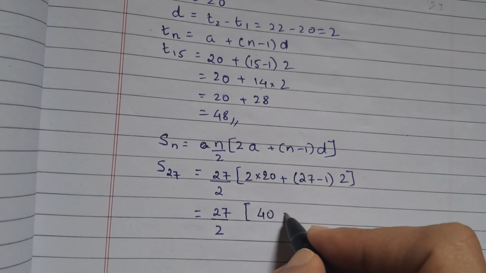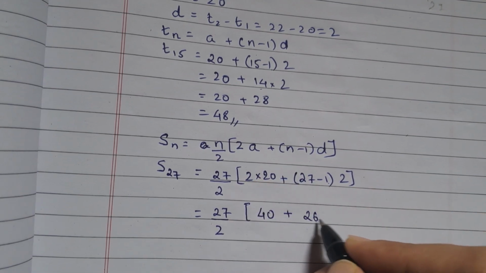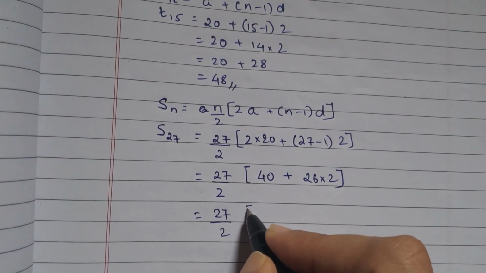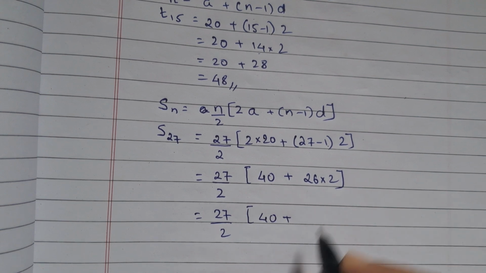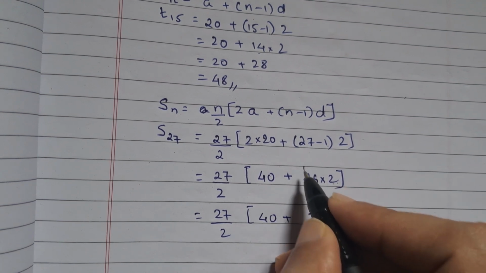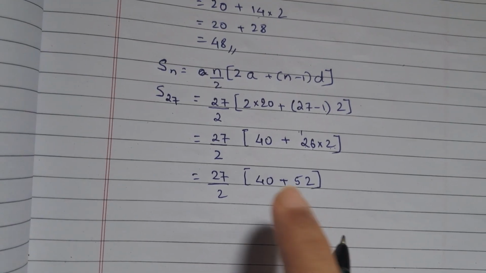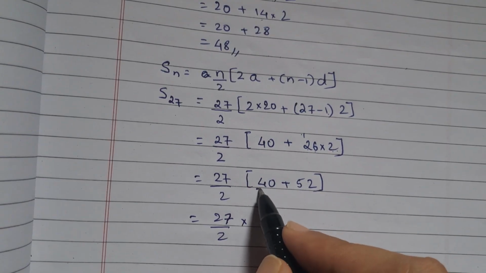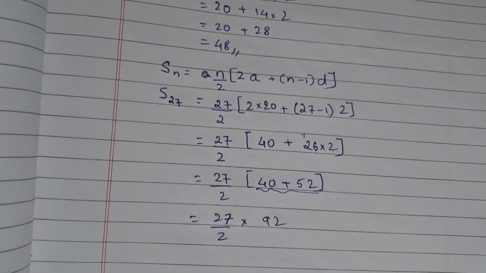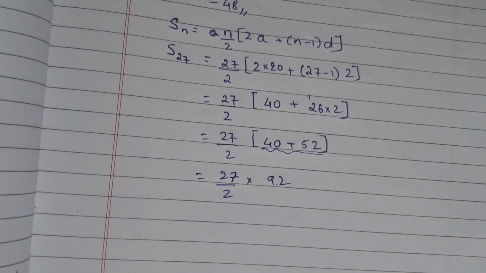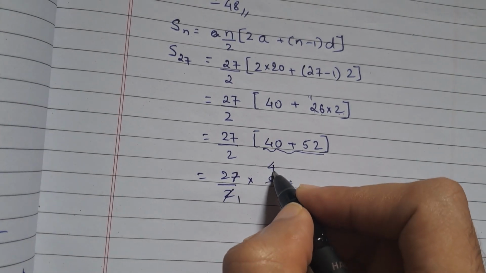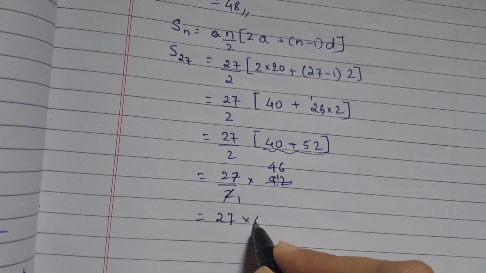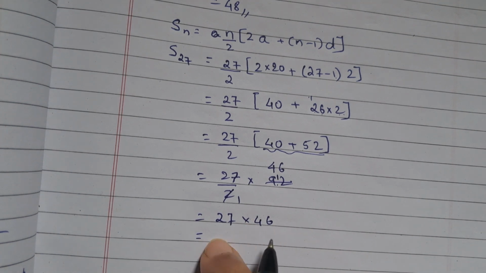Let's do the further calculation. 2 twenties are 40. 27 minus 1 is 26. 26 times 2. Let's see what happens. 27 upon 2. 40 will remain 40. 26 twos are 52. Then what? Add these two numbers now. So 27 upon 2 is still there as it is. And it is left with what? Addition of this will be 92, right? 92. Now see, here this 2 can cancel this number. 2 twos are 4, 2 sixes are 12. So we are left with what? 27 and 46. Can you do a multiplication of 27 and 46 and tell me the answer?